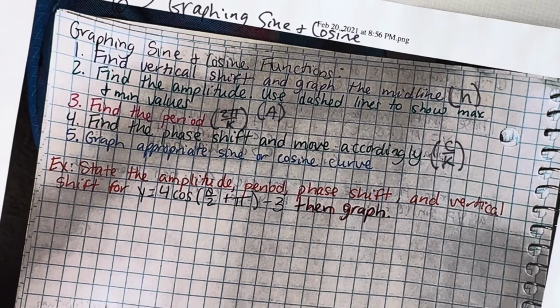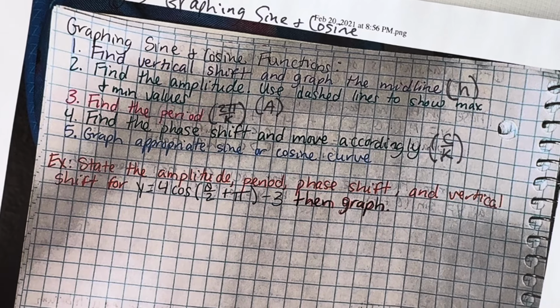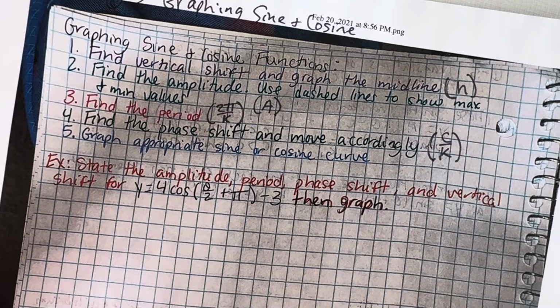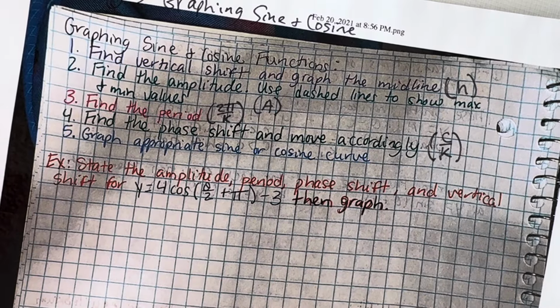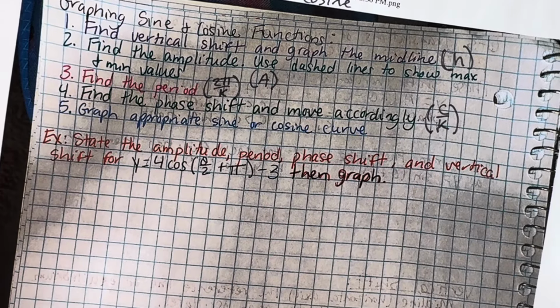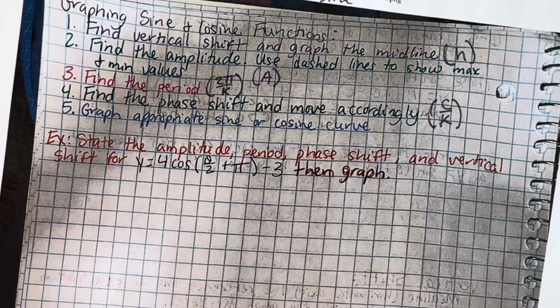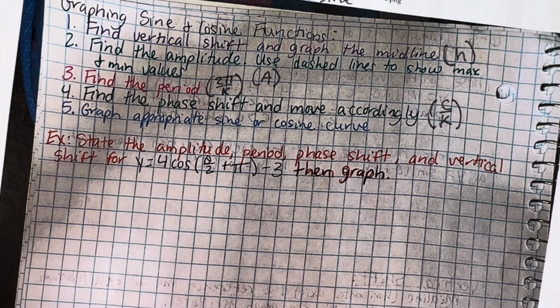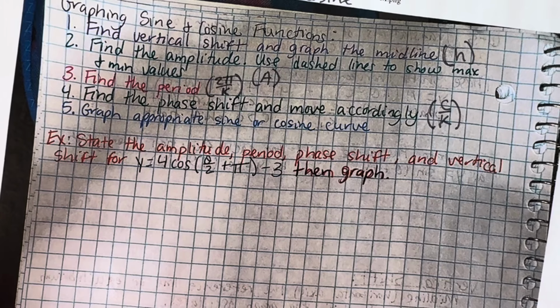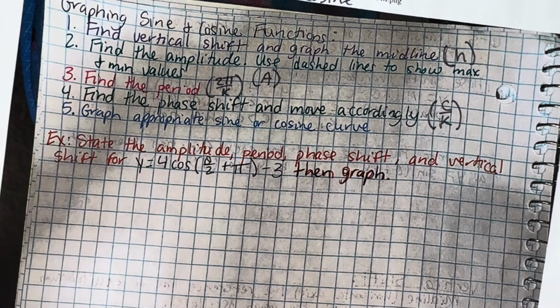So problem 1 says, state the amplitude, period, phase shift, vertical shift for this equation, and then graph it. So let's work our way through how in the world I am going to graph and do all these things. I think it's helpful if we find all these things first, like it asks. Okay, so we're going to start there.